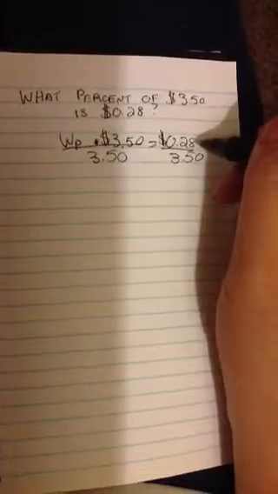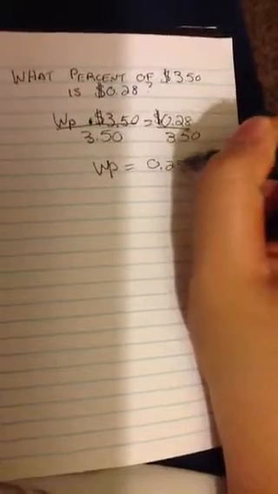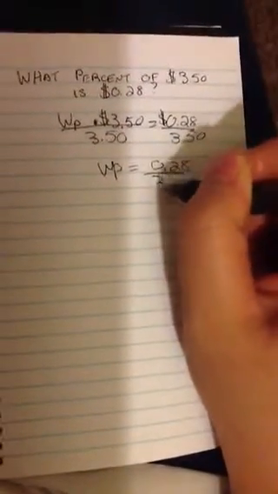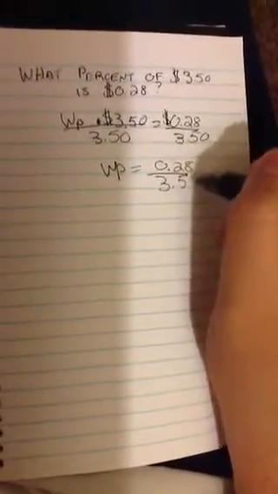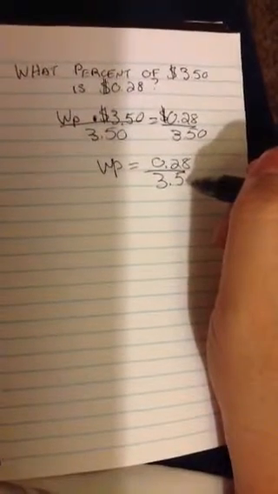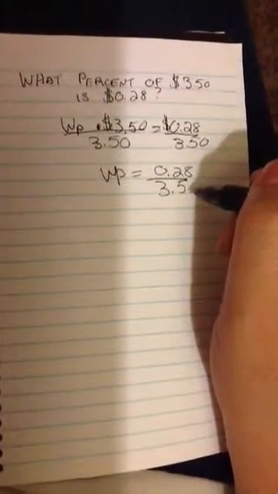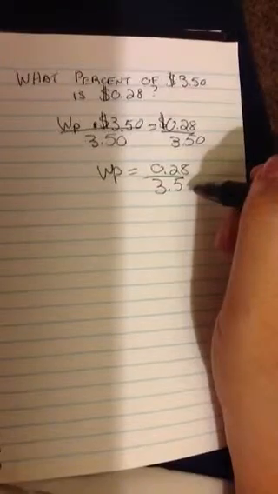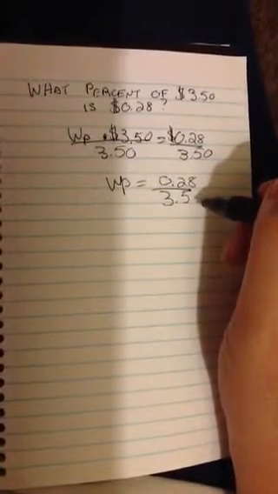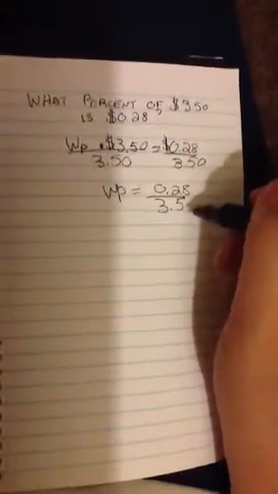So now we have WP equals 0.28, or 28 cents, divided by 3.5. This is the part where it gets a little bit tricky.